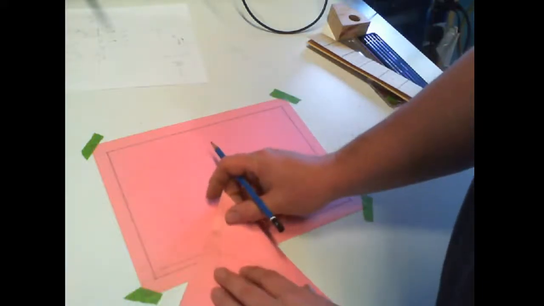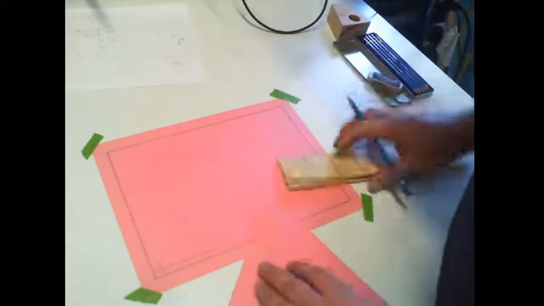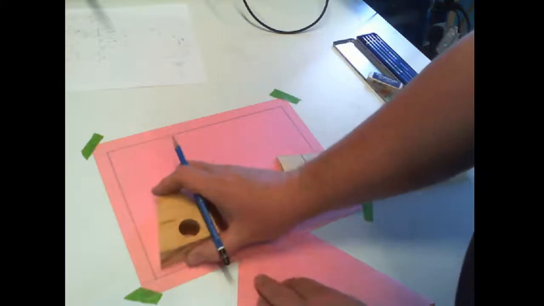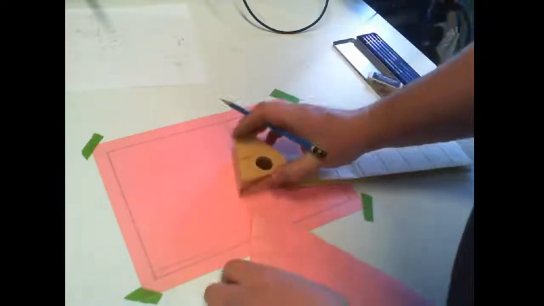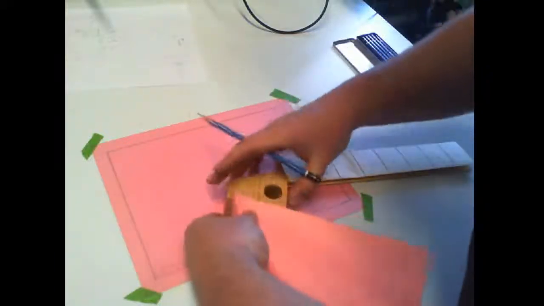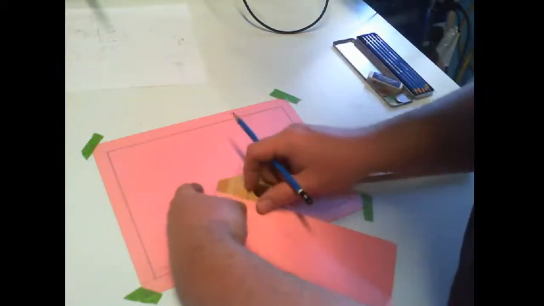I want to go this way. You know what? I'm going to do this. I know that's 1 unit from this edge, right? So what if I drew down that 15 degrees, right?